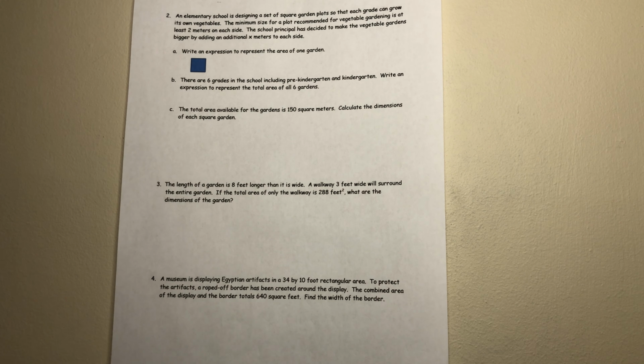An elementary school is designing a set of square garden plots so that each grade can grow its own vegetables. The minimum size for a plot recommended for vegetable gardening is at least 2 meters on each side. See, now you all learned about garden sizes. Sweet. The school principal has decided to make the gardens bigger by adding an additional x meters on each side.